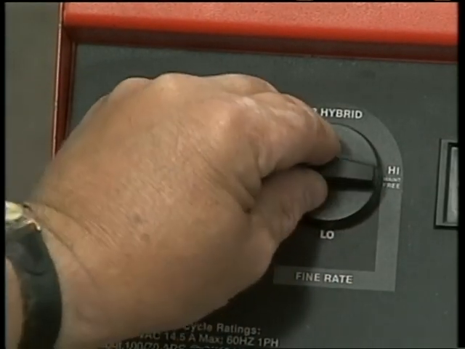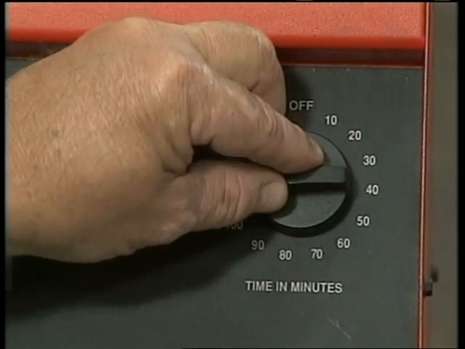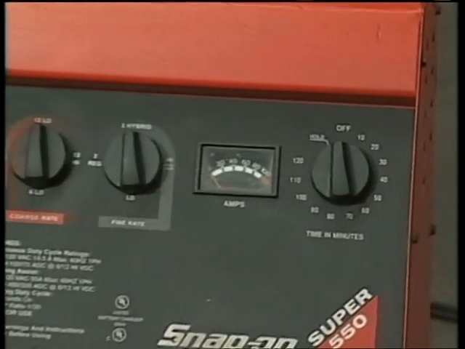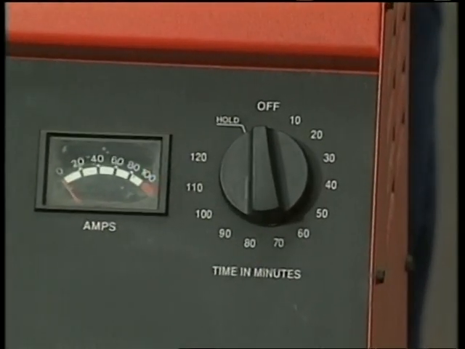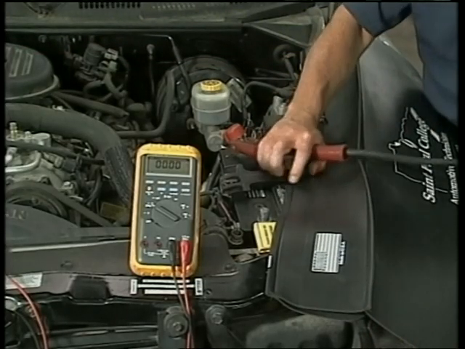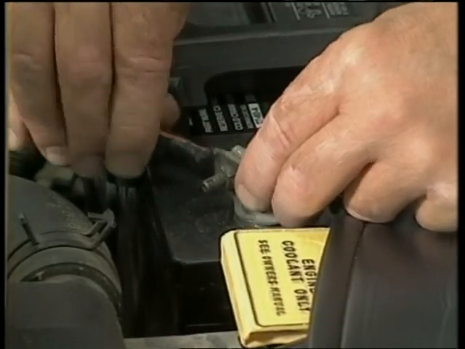We'll also set it to maintenance free. Set the time. Now on this charger, that also starts the charge cycle. On a fast charge cycle, the battery will charge in about 20 minutes to 2 hours, depending on how low its charge was. When the charger is finished charging, make sure it's off. Then remove the charging cables in reverse order from the way you connected them. First negative, then positive. Reconnect the negative battery cable.